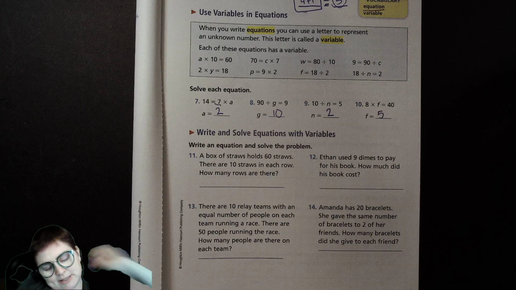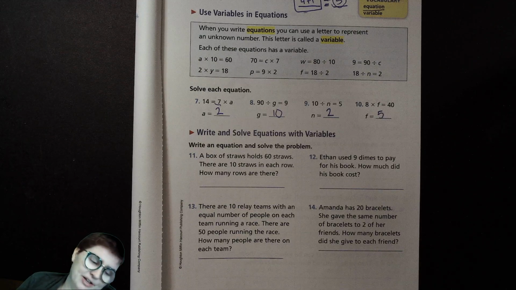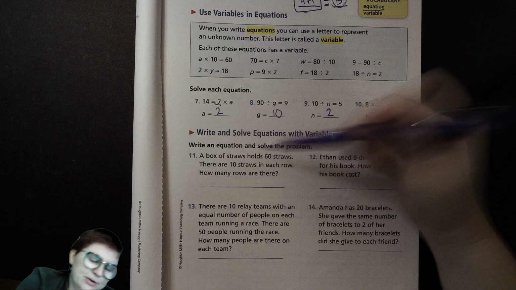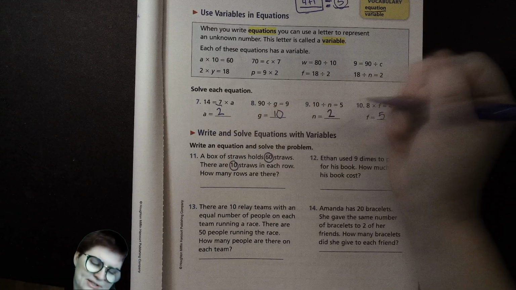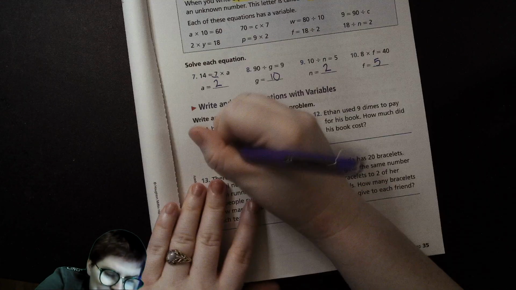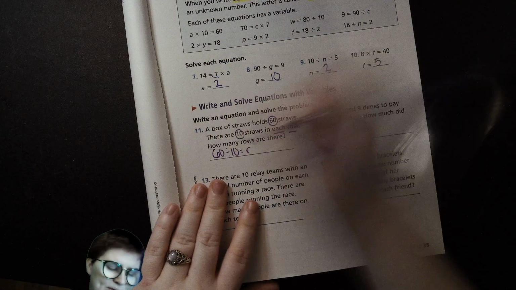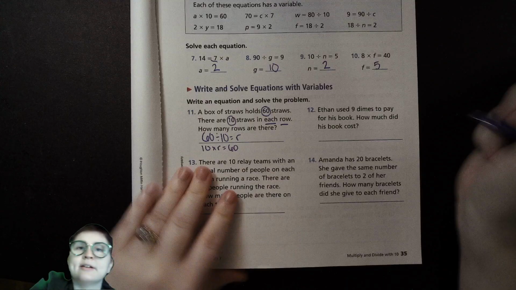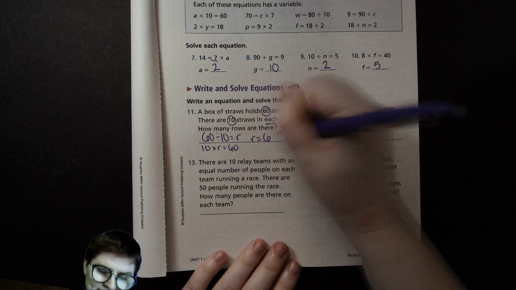Now we're going to practice, and we've already done a little bit already today, of writing and solving equations with variables. It says right here, write an equation and solve the problem. A box of straws holds 60 straws. There are 10 straws in each row. How many rows are there? So 60 divided by 10 equals R, or you could have 10 times R equals 60. In either case, R equals 6 rows.